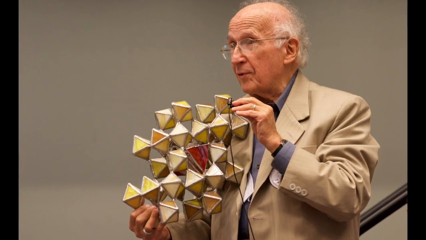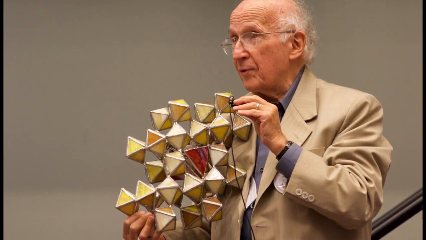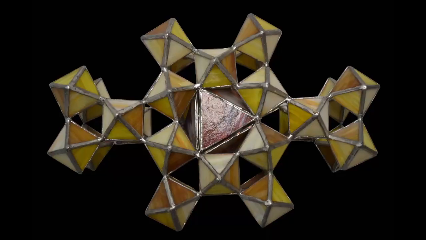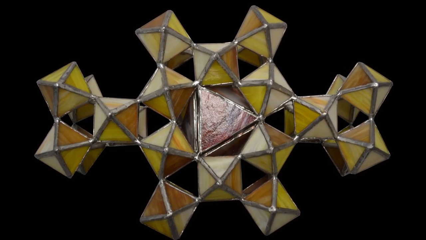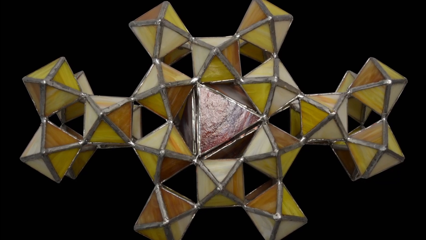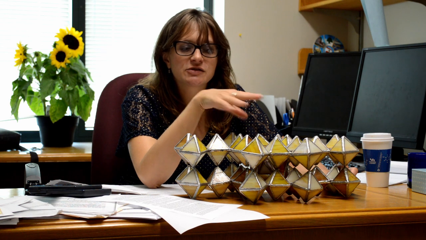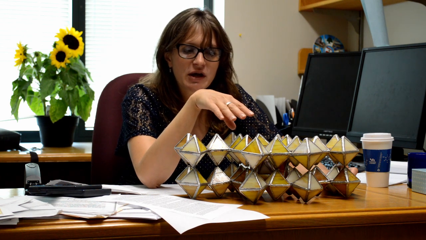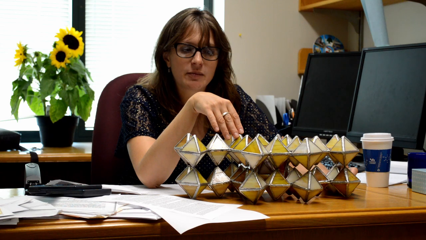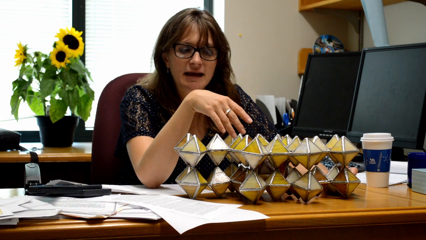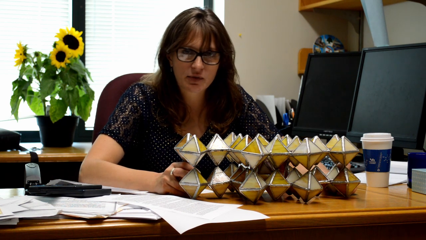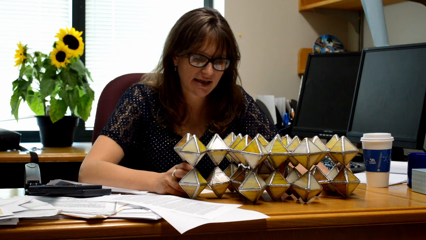So Roald and his PhD student, Gregory Vayenye, studied this compound theoretically using something called extended Hückel calculations, which is basically a way to approximately solve the Schrödinger equation that can tell you something about the bonding and the properties of solids and molecules. And they carried out these calculations and published their findings in a paper in the Journal of the American Chemical Society in 1998.